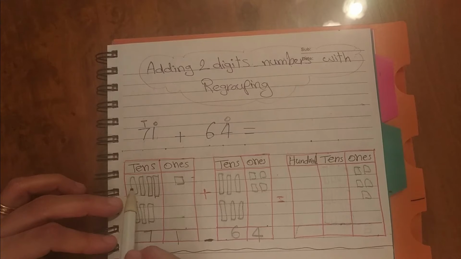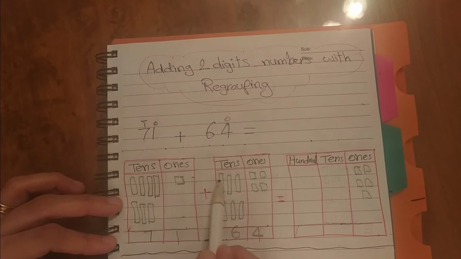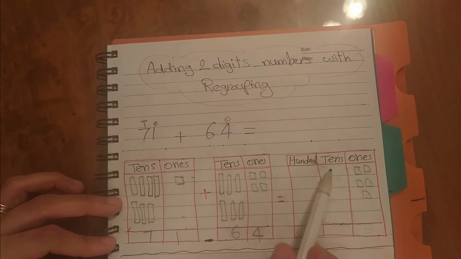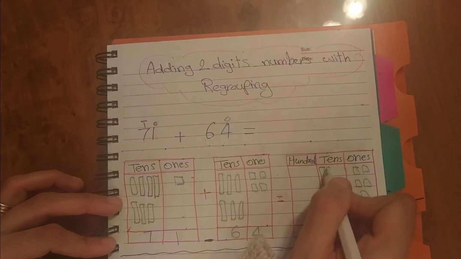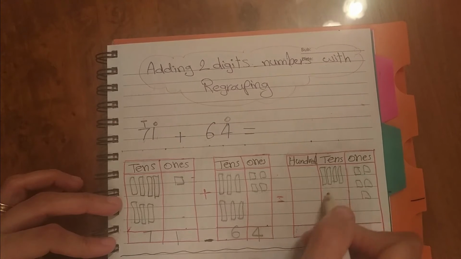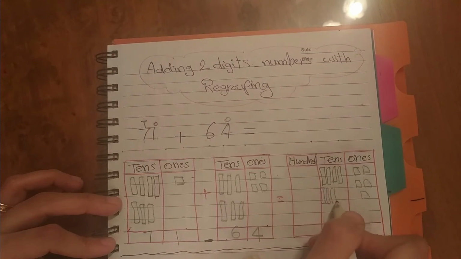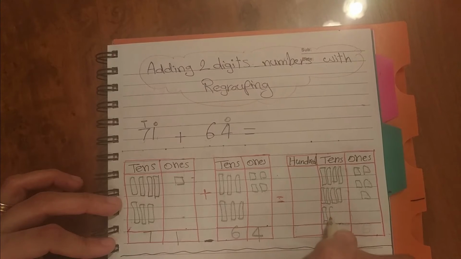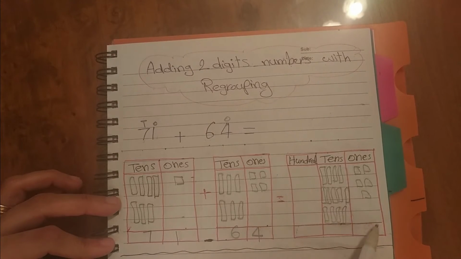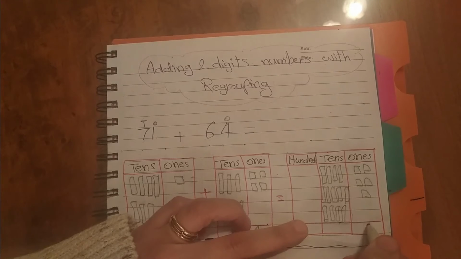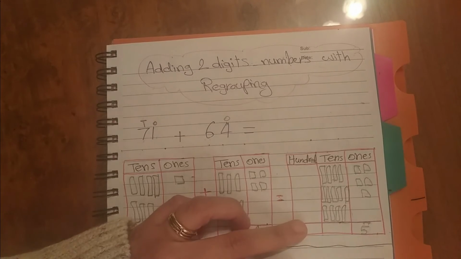Then I will add the tens together. I have here 1, 2, 3, 4, 5, 6, 7, 8, 9, 10, 11, 12, 13. So I will draw 13 bars in the tens place. Now it's time to write the number. I have here 5 ones, so I don't need to regroup because they are less than 9.